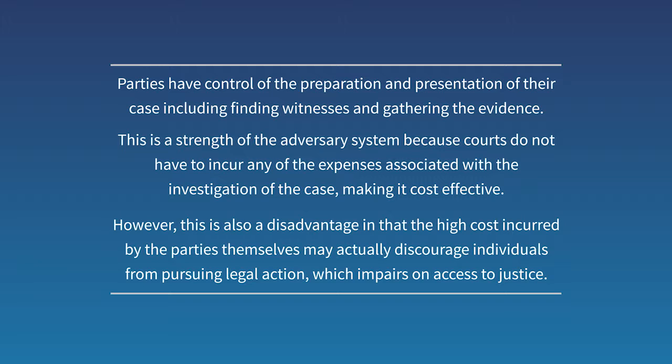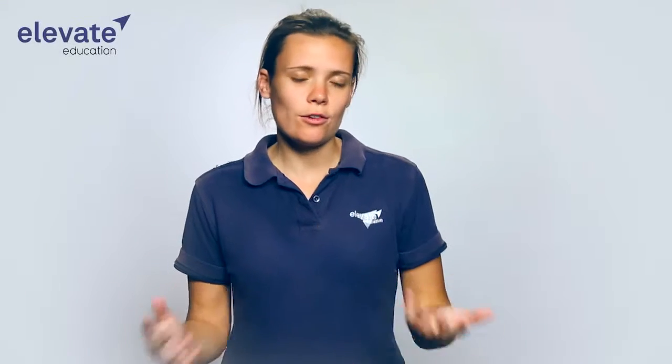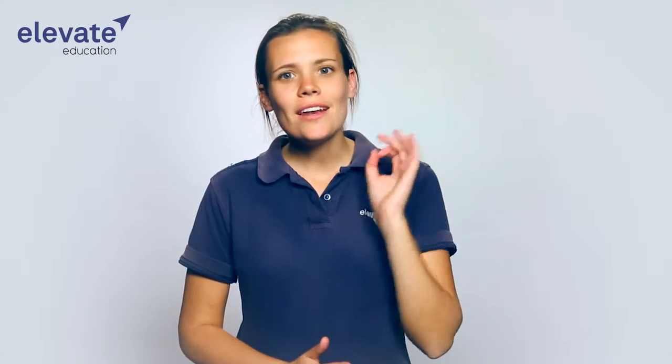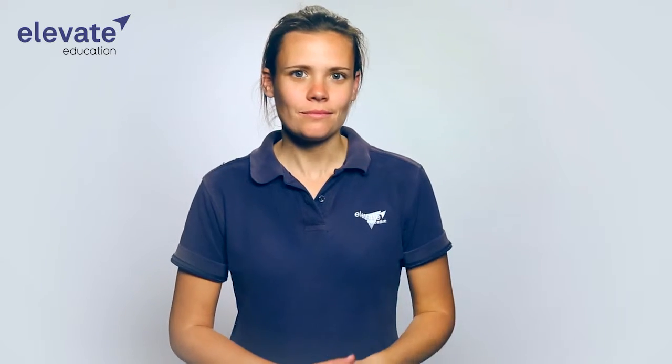However, this is also a disadvantage in that the high cost incurred by the parties themselves may actually discourage individuals from pursuing legal action, which impairs access to justice. I'd repeat this same structure twice more for a 6-mark question. Then it's important to come to a conclusion that is consistent with your discussion.